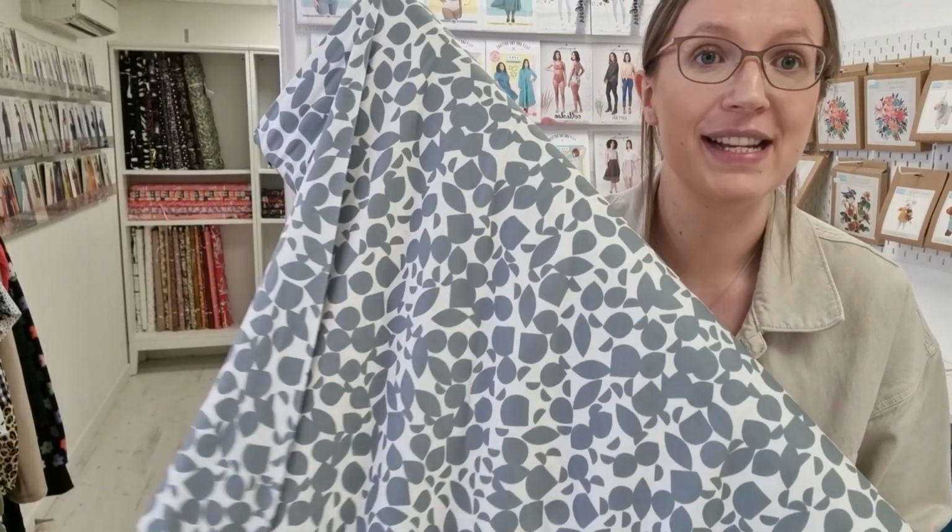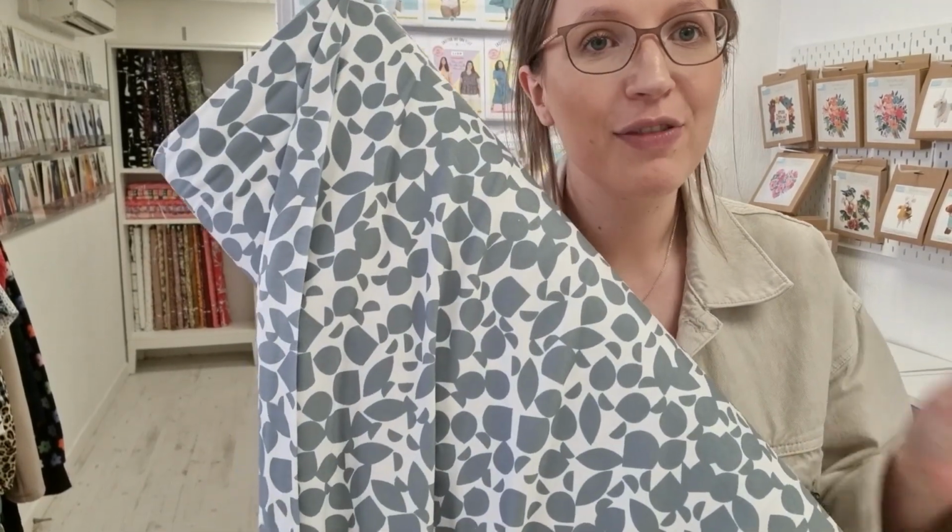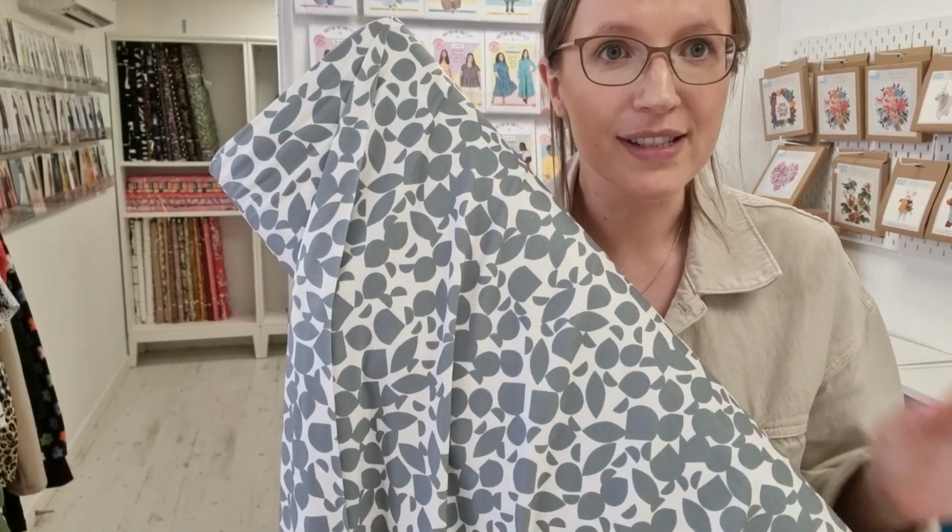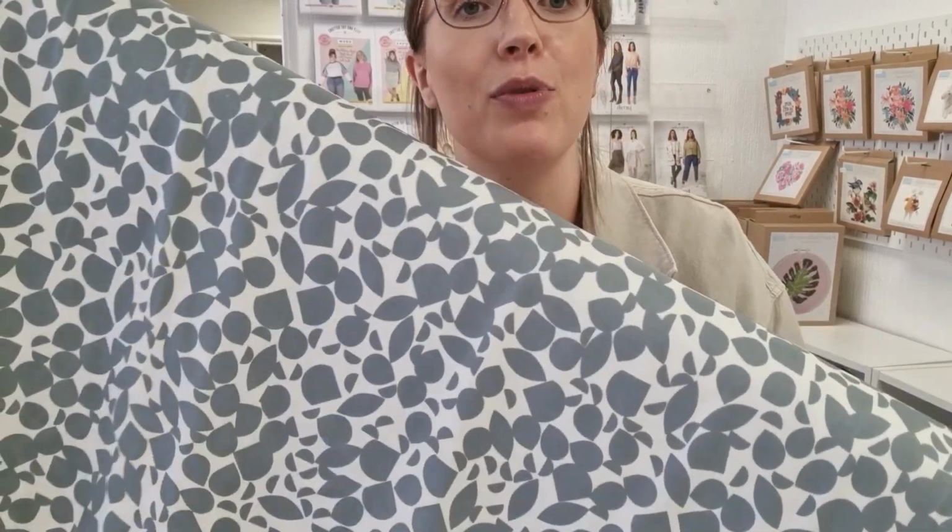They are buttery soft to touch, which I love. I don't know why they are softer than a cotton jersey, but they are so soft just to touch. They're amazing.